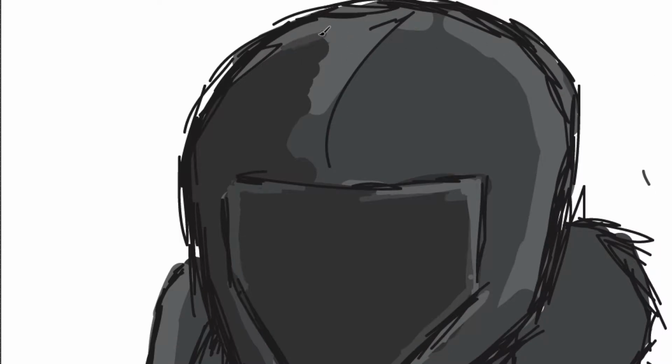And here you kind of see that I'm getting better with the helmet. I love the helmet. The helmet I spent the most time on. You're probably gonna see a lot of that.